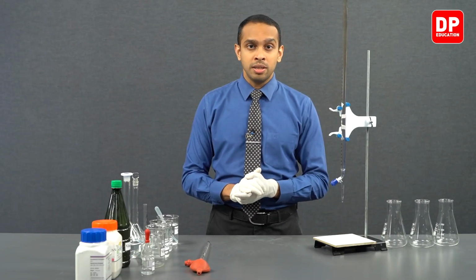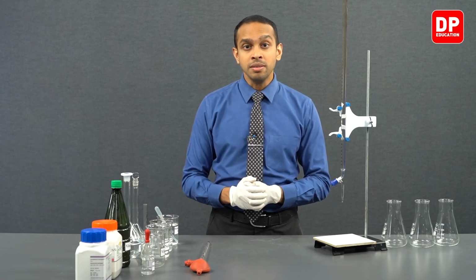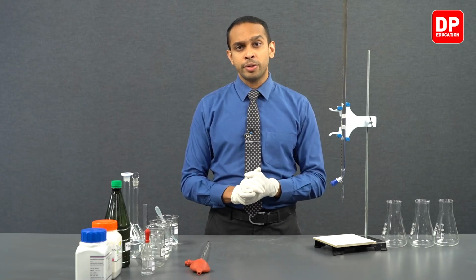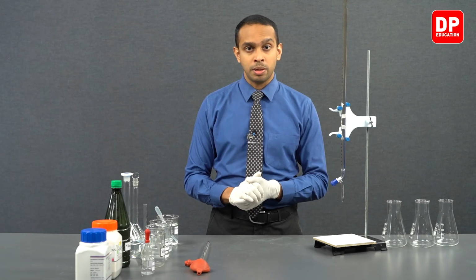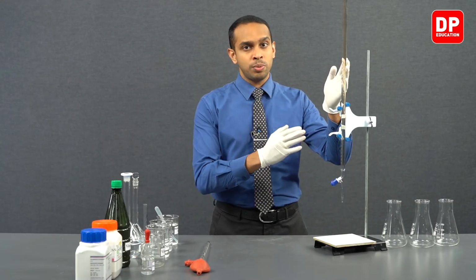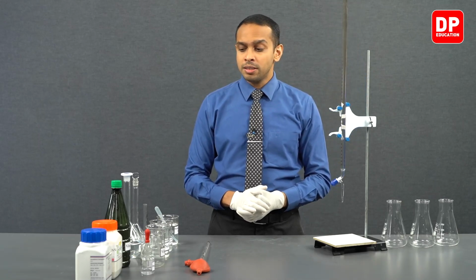In order to do that, we would need sodium hydroxide to titrate the vinegar, and we have found out the concentration of the sodium hydroxide solution we prepared earlier in part 1 of this experiment. We have standardized the sodium hydroxide solution, so now we know the exact concentration of the sodium hydroxide that we have here.